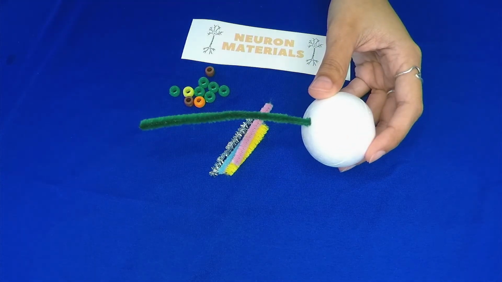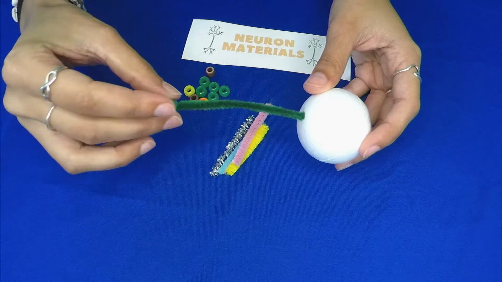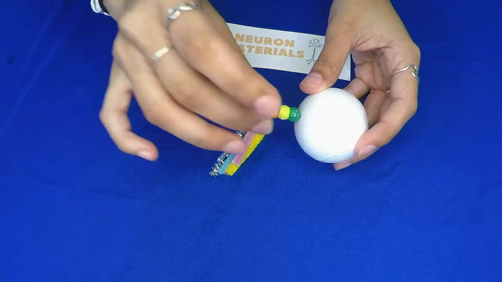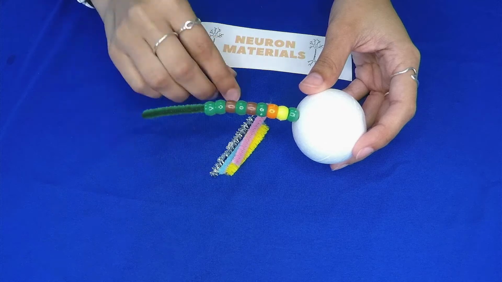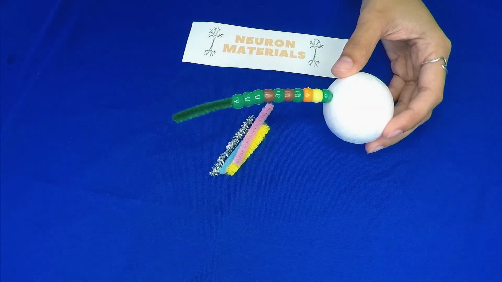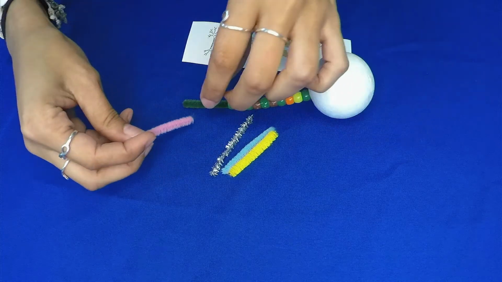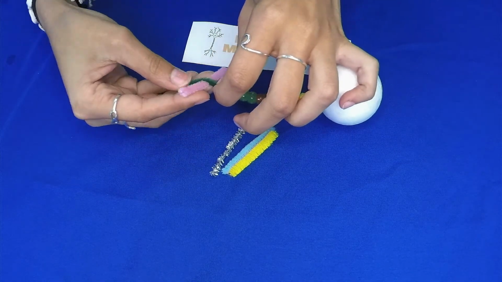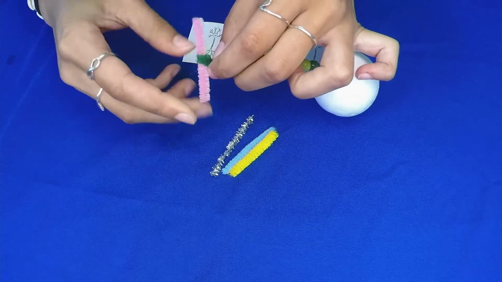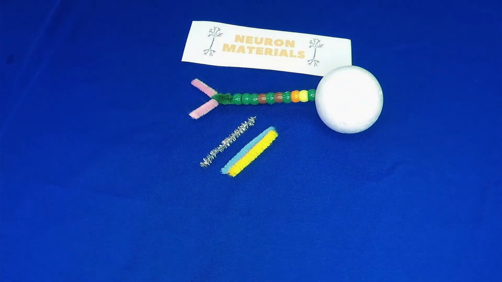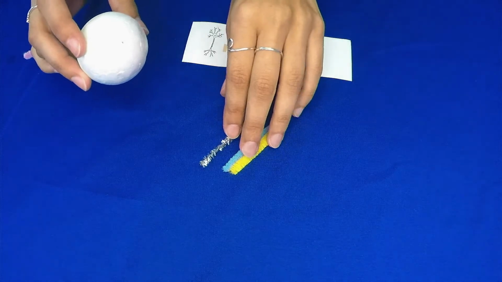The next step is to myelinate your neuron by adding beads to the long pipe cleaner. So let's go ahead and start lighting these beads on top of your pipe cleaner. Next, we're going to tie the center of the short pipe cleaner to the bottom of the axon. These are going to act as the axon terminals. Last but not least, we're going to add 3 of our short pipe cleaners to the other end of the cell body. So that way our neuron has dendrites.